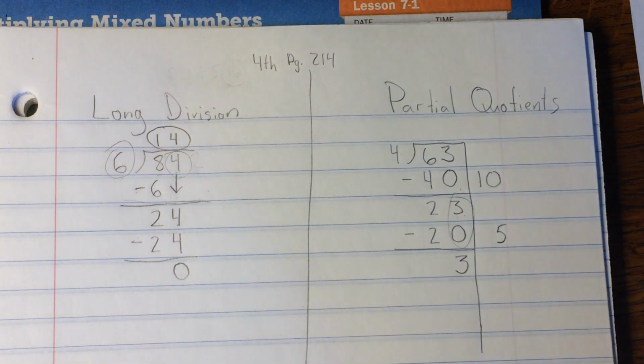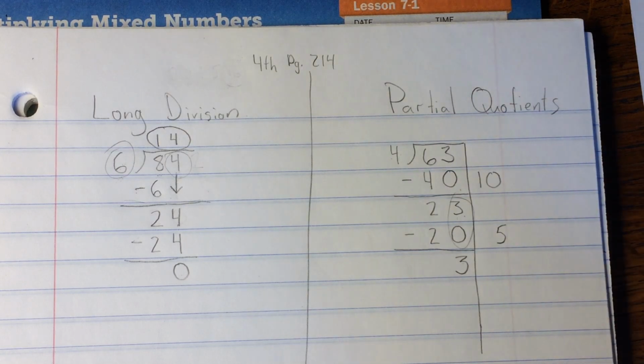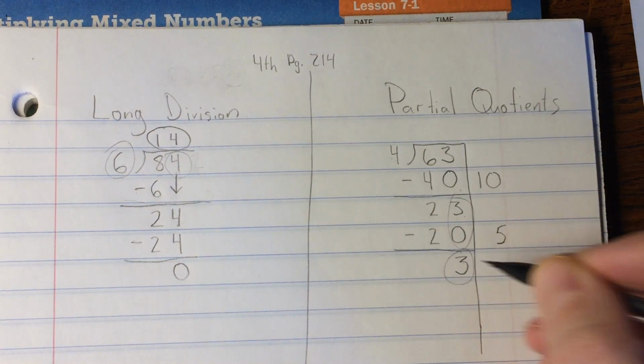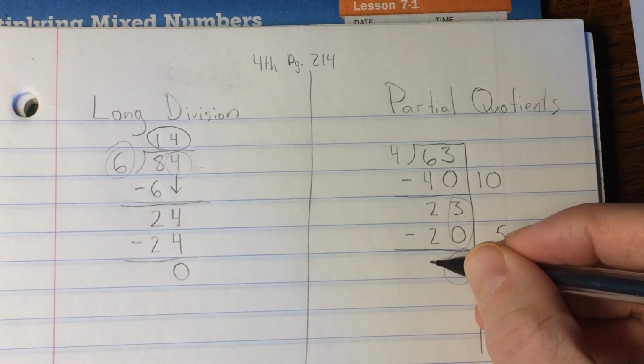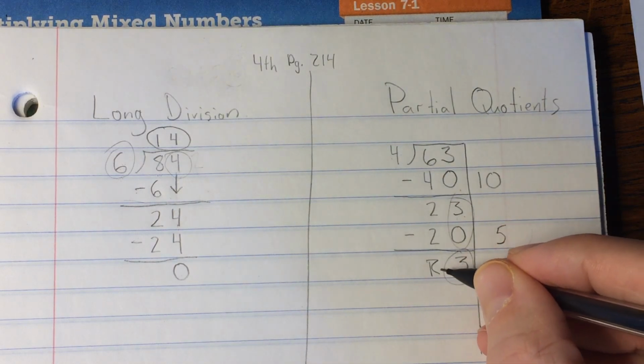So now we're left with this. Can 4 go into 3? Remember the way I look at it, if there's 3 chairs available, can 4 people fit in those chairs without sitting on each other's laps? No. So that means there's nothing else we can do. This guy's just going to be hanging out left over, and this is known as our remainder.